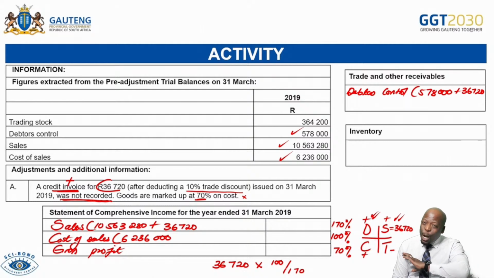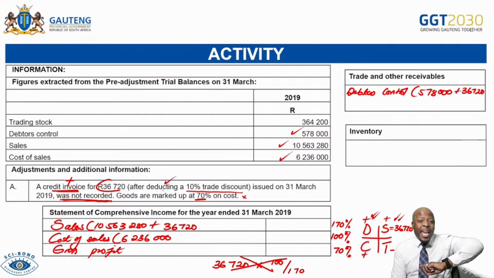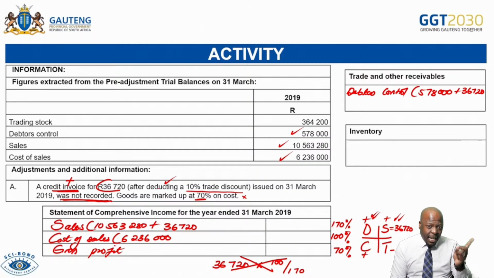That is going to create a lot of problems for me. So let us rather say this is not the right way to do it. The right way to do it, if you want to get your cost, you would know that this is an invoice after deducting the 10% trade discount. So the best way is to get what was the intended selling price before the trade discount.